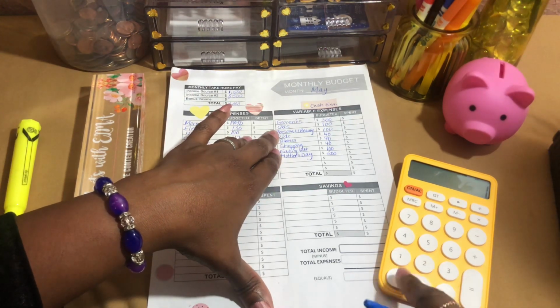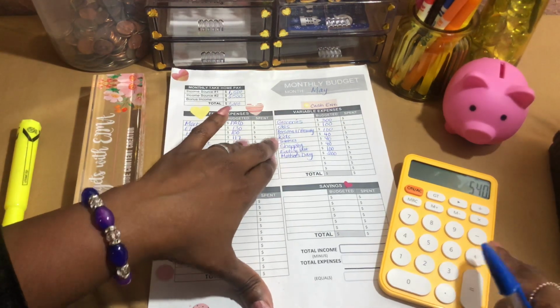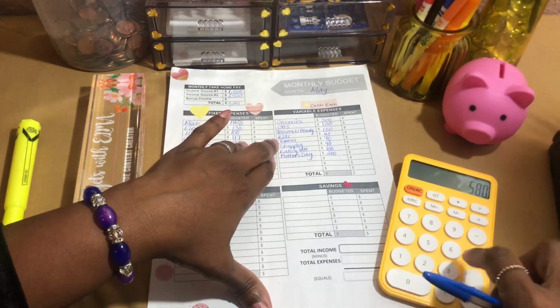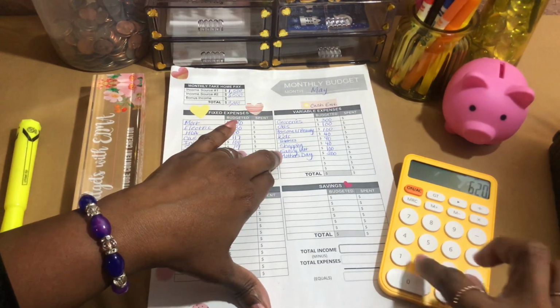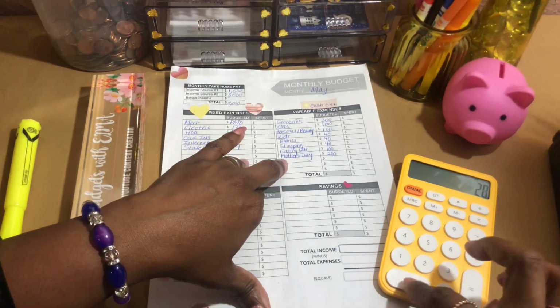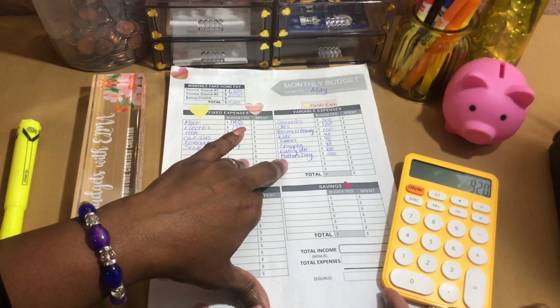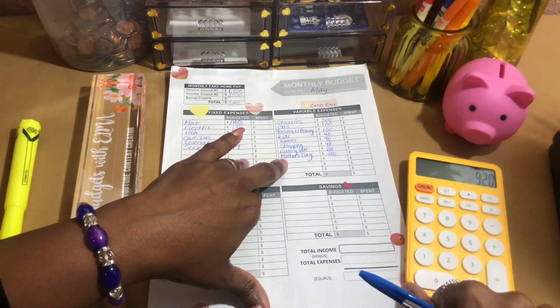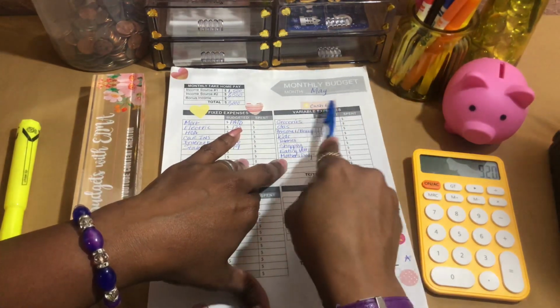For beauty, $100. For kids, $40. For toiletries, $40. For shopping, $40. For eating out, $100. For Mother's Day, $200. And we did have a good time. And so that is a total of $920 that I am budgeting for my cash envelopes.